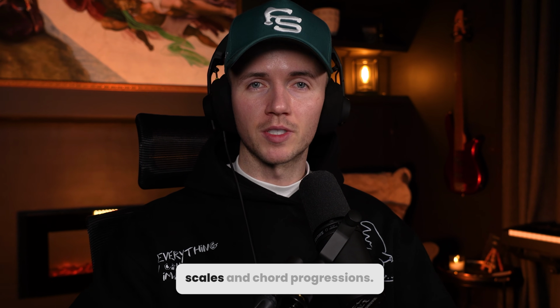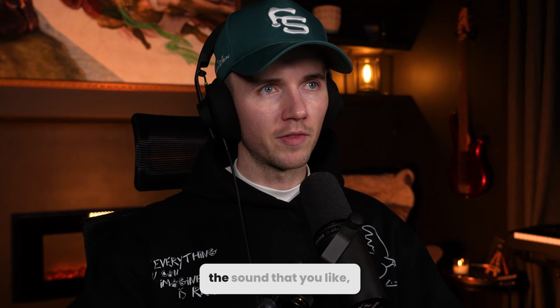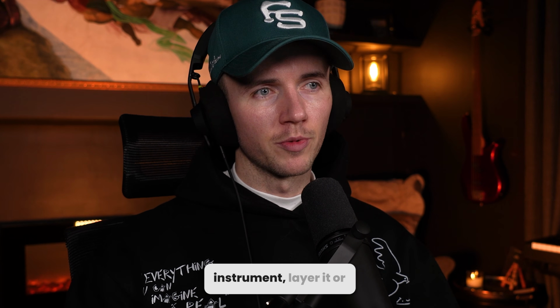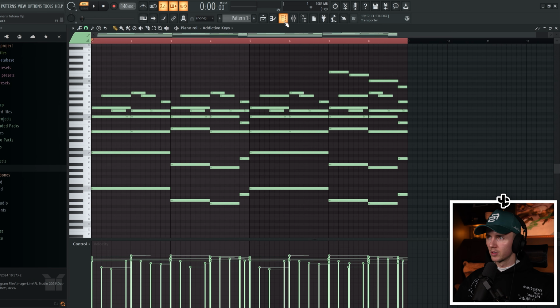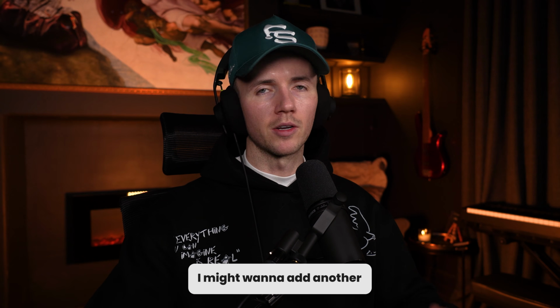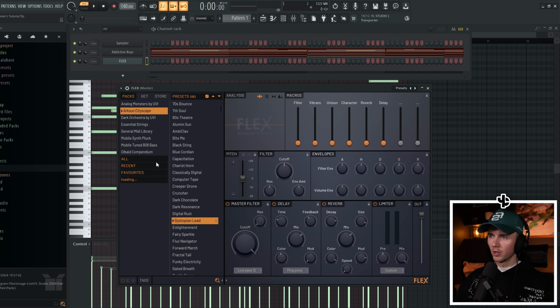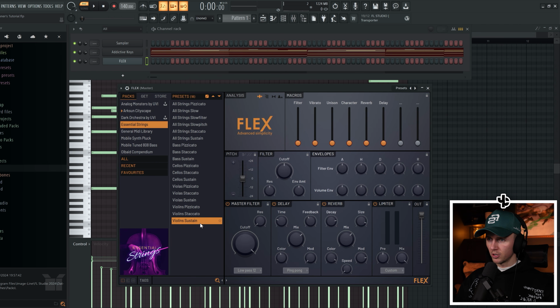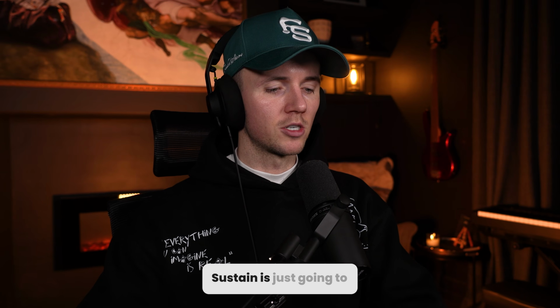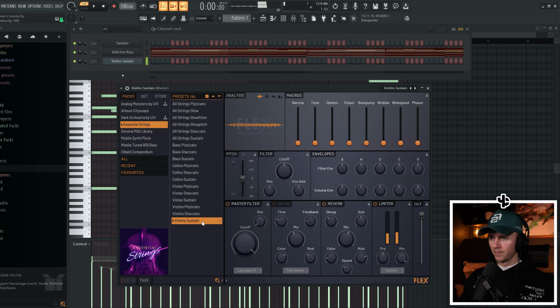Don't worry about making your first melody amazing. Just play with some different scales and chord progressions, and then once you have the sound that you like, we can either change the instrument, layer it, or start processing them. So if I go back to the channel rack, I might want to add another top line like a violin. So let's open Flex because Flex is a stock plugin. We'll go to Essential Strings, and we'll just use the violin sustain. Sustain is just going to mean you're playing longer notes instead of short staccato ones.